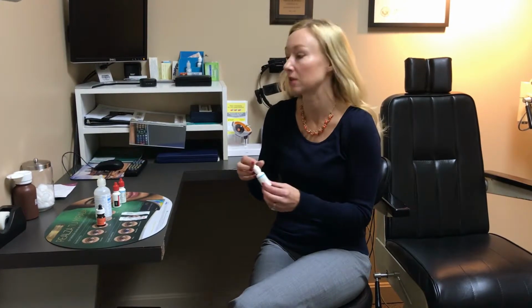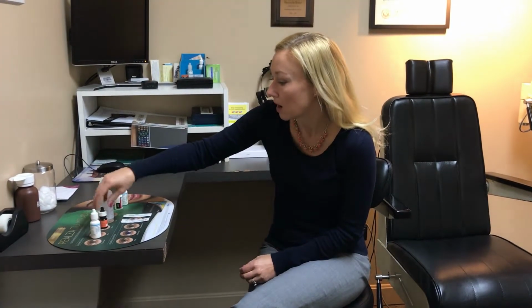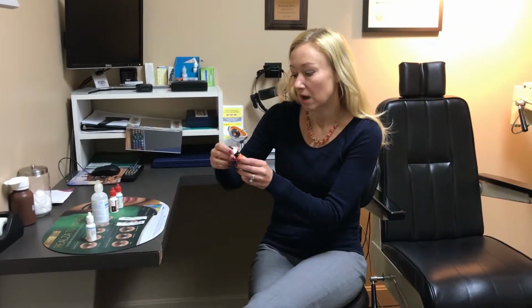So if another eye drop stings very badly, you can put in this drop first, and that will numb the surface of the eye, so then you can instill the other drop and you won't feel it. The second drop is a combination drop. We use this to test the eye pressure, and it is a combination of a yellow colored dye called fluorescein, and a topical anesthetic. So it's a combination drop.